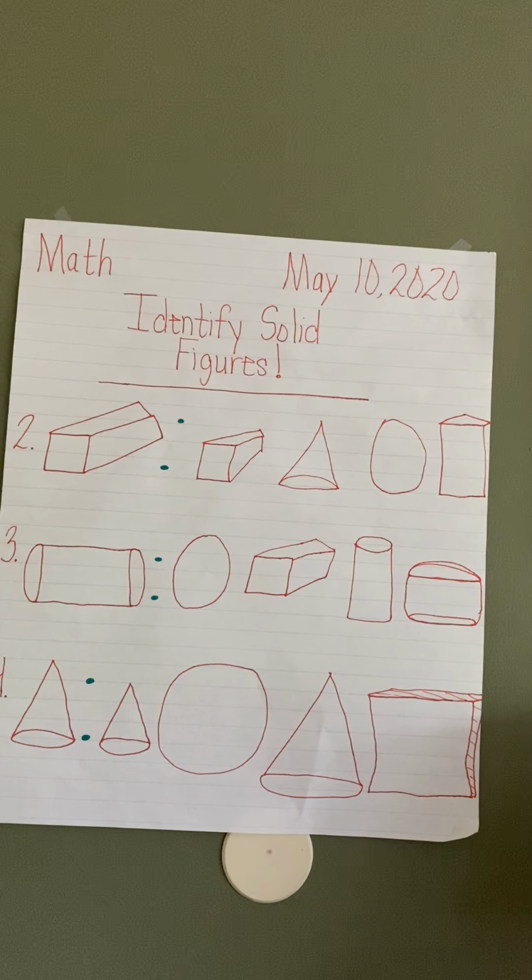Now let's look at number two. What is that solid figure? That solid figure is called a rectangular prism. Ms. Brown tried to draw it the best way she knew how, but of course it's not as perfect as the one on your paper, but it looks a little bit resembling. Now we have to look at the other four objects beside it and discover which ones are the same as a rectangular prism.